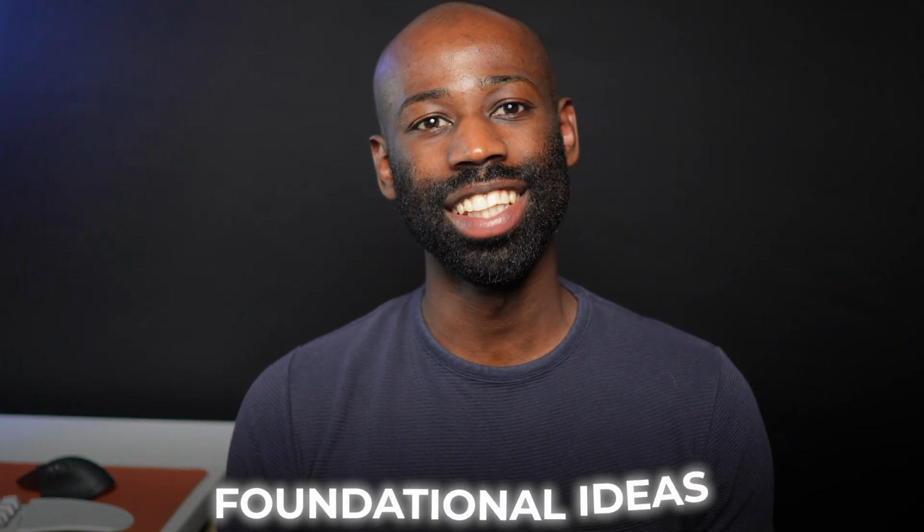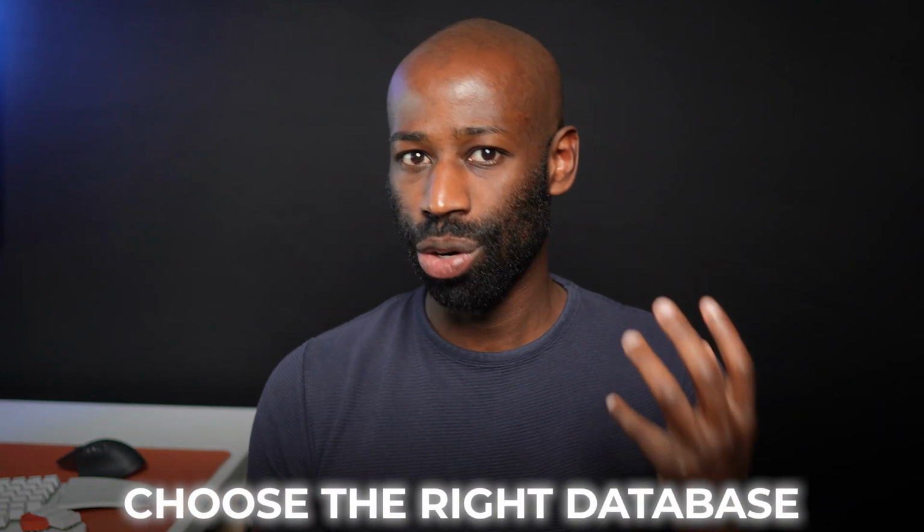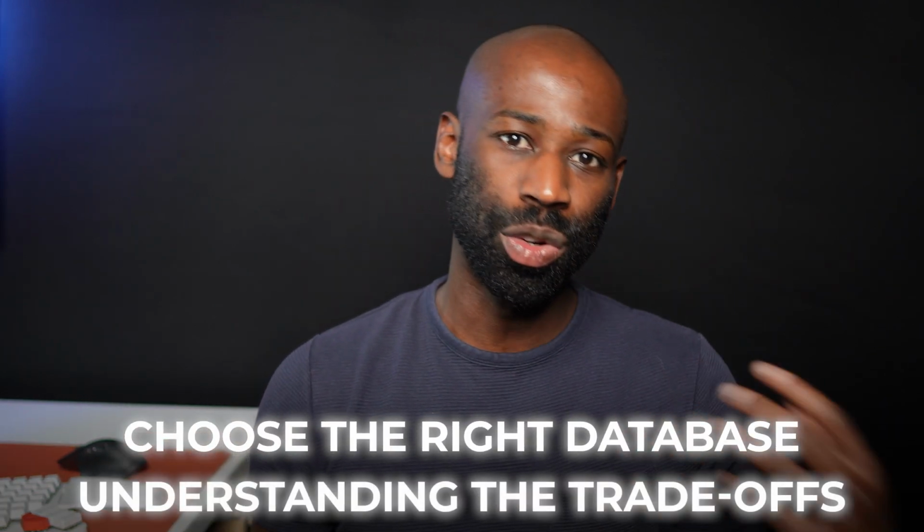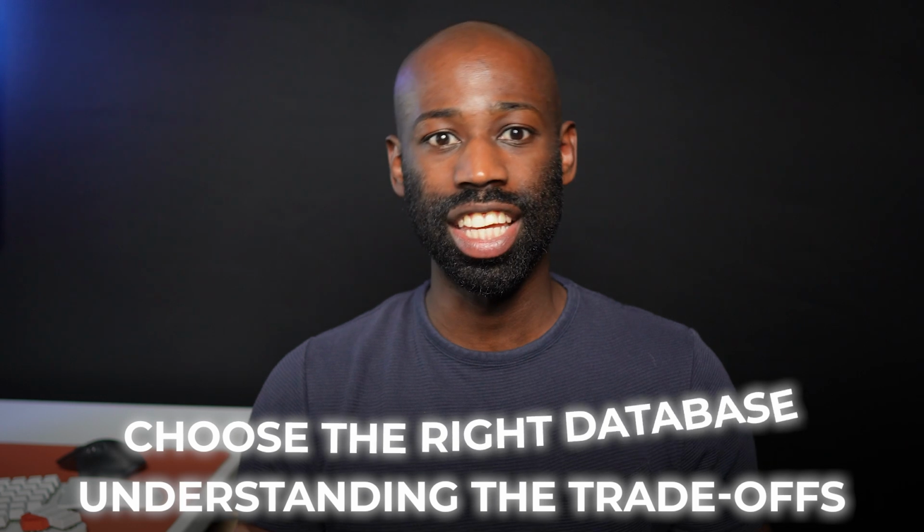Understanding these foundational ideas will put you ahead of most developers. While many focus on learning specific tools or technologies, they often skip the most important part, the why behind databases. With a solid grasp of these concepts, you'll be better equipped to choose the right database for your needs while understanding the trade-offs and challenges that come with each option.